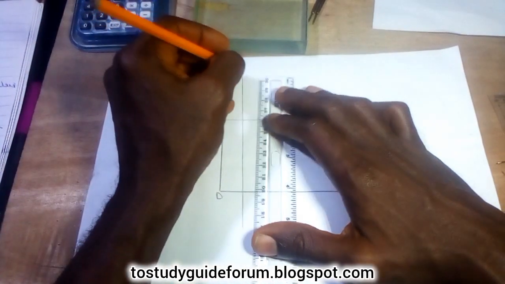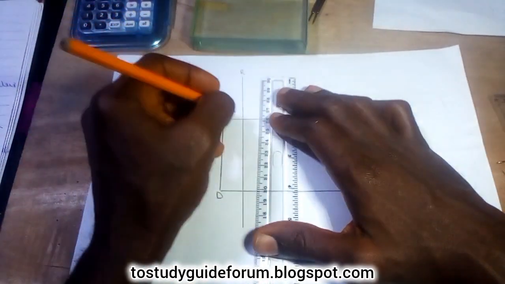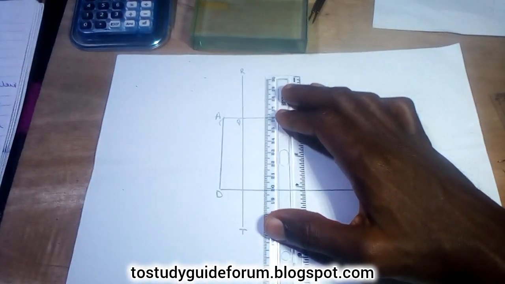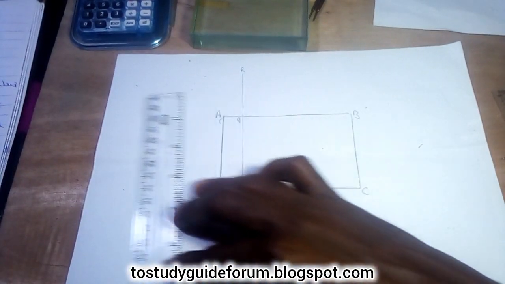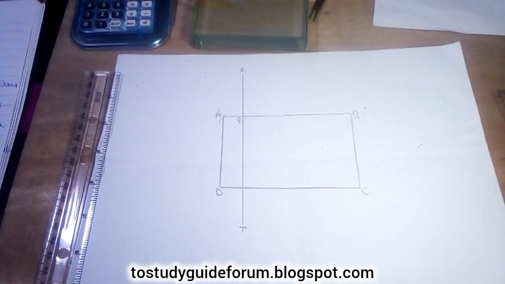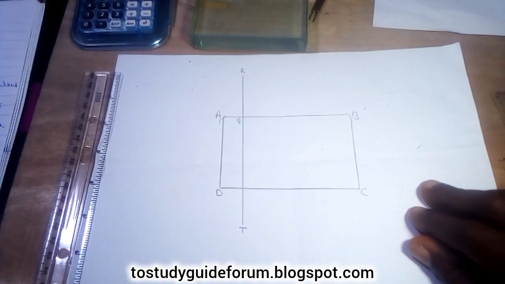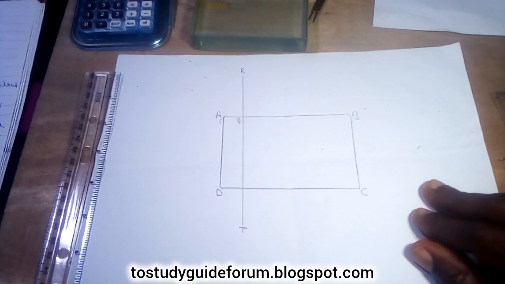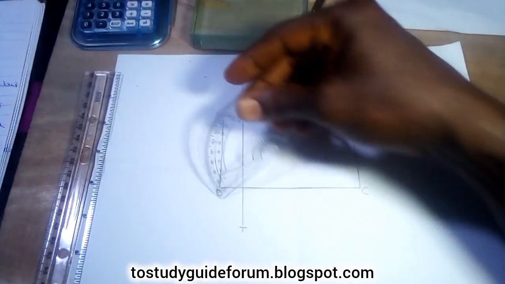The normal is arrow Q and T. So the next thing is said that we should draw a line UQ making an angle 10 degrees. We'll come here, measure an angle.